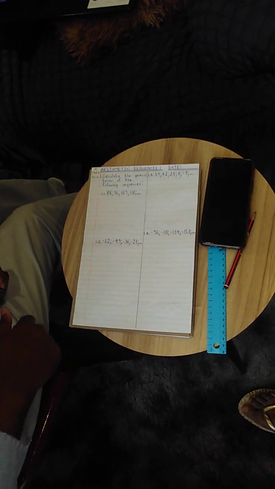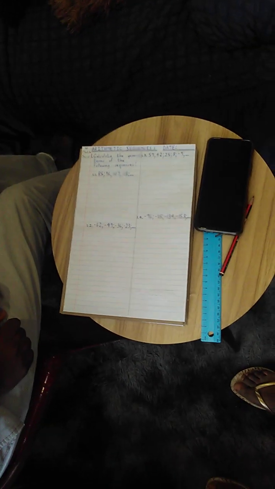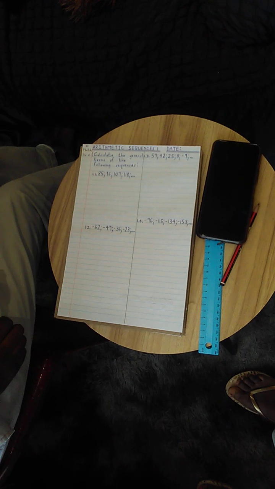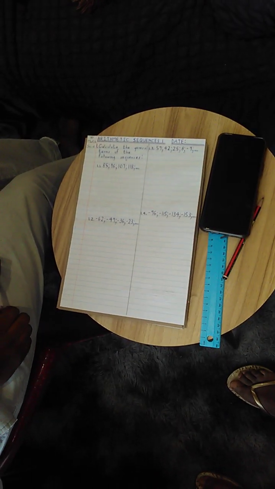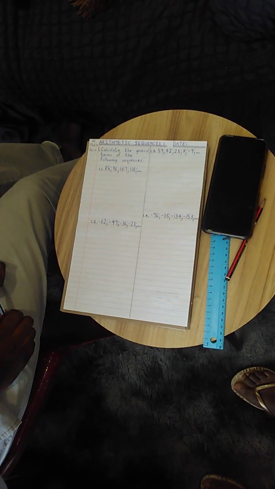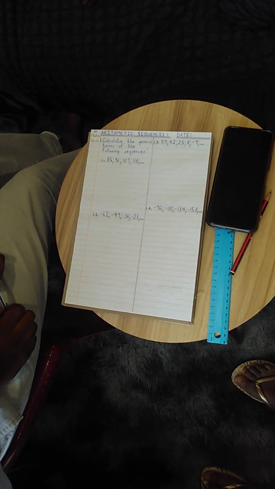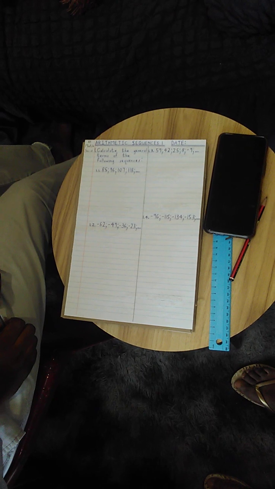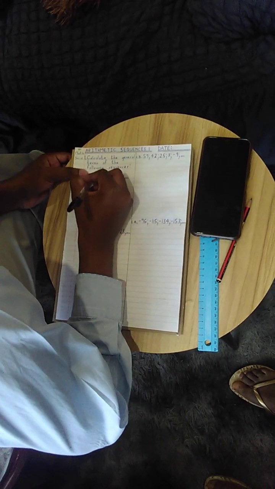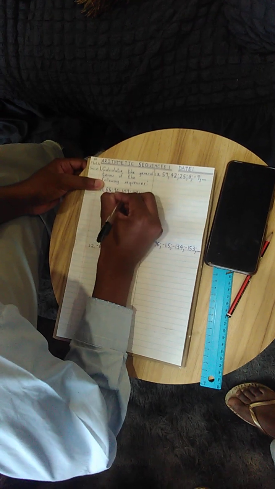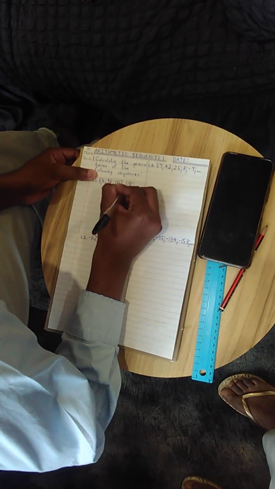Okay, so number 1 states, calculate the general terms of the following sequences. 1.1, you have 85, then 96, then 107, then 118, right? So first you label your terms, T1, T2, T3, T4.